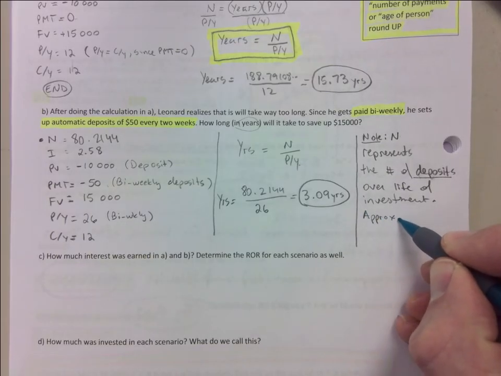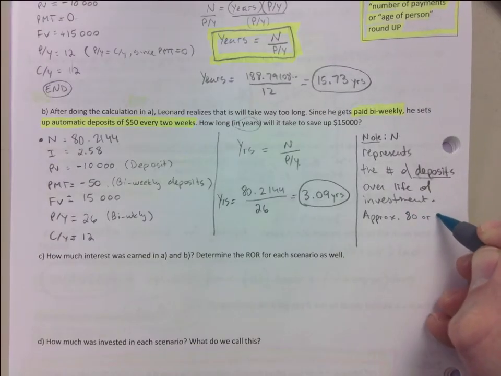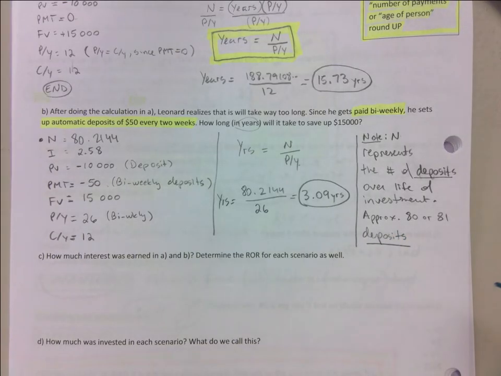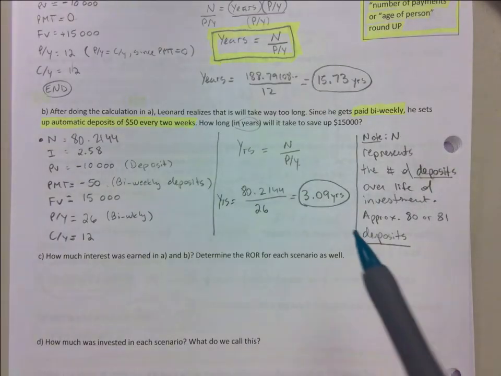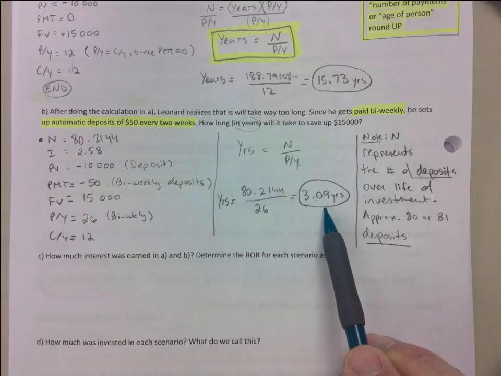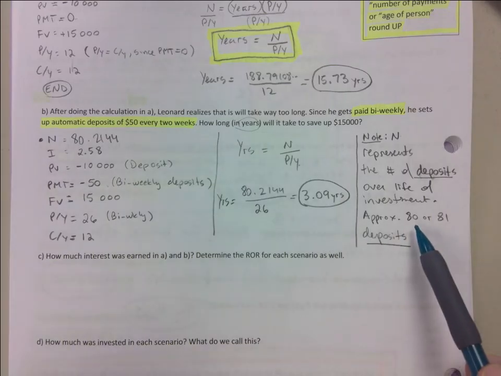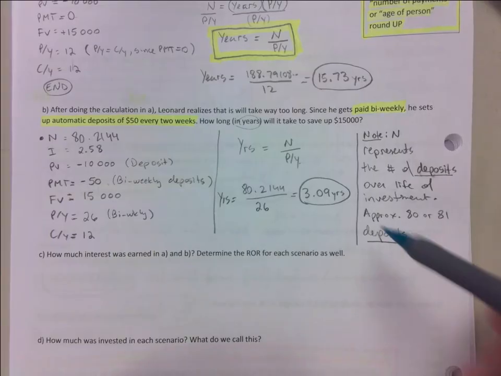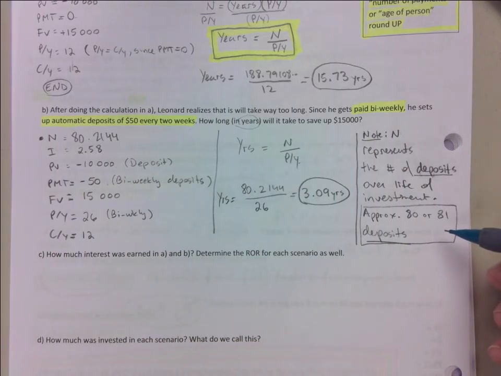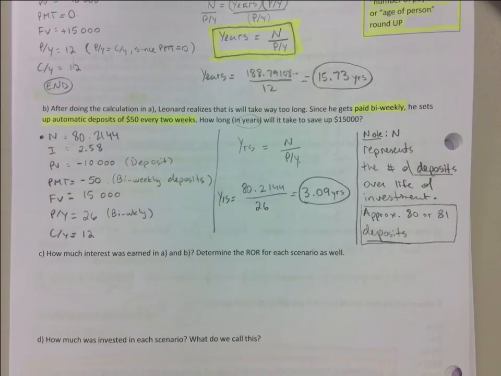Approximately 80 or 81 deposits. That's not what this question is asking for. It's asking for the time in years. So this is good. Okay? But if they asked how many deposits will it take to reach the goal, it's between 80 or 81. So this is an alternate scenario that I'm presenting to you just in case. And we're talking half a mark, guys. So it's not a big deal if you get that wrong, but if you want the full marks, then you got to watch out for that.